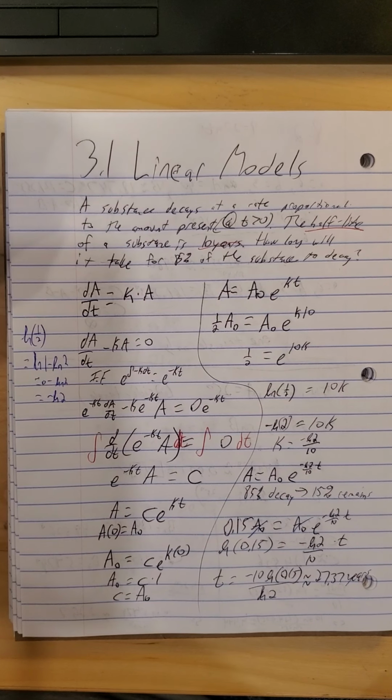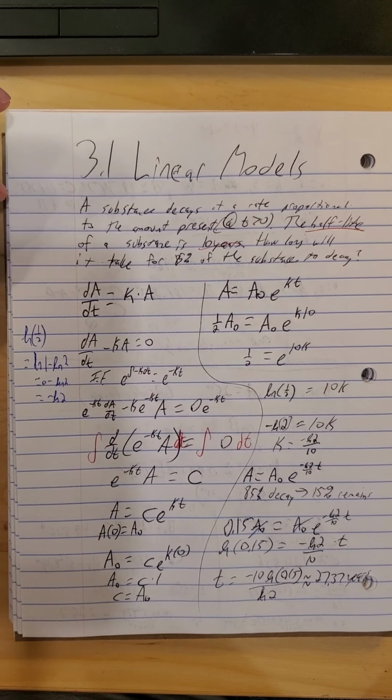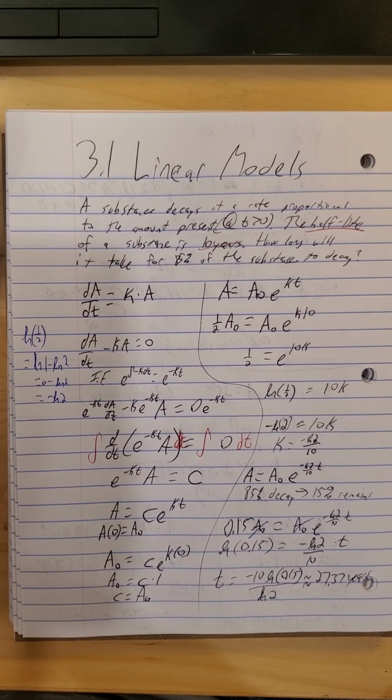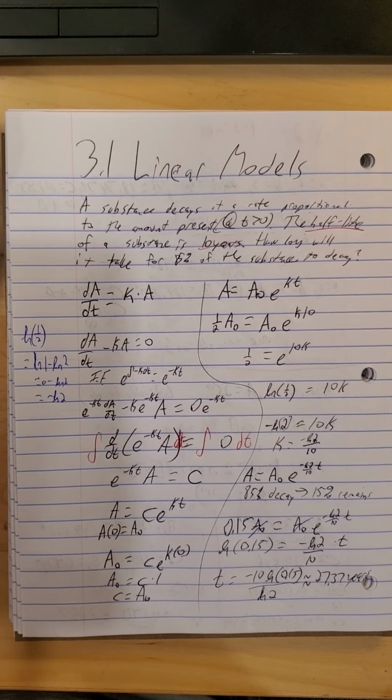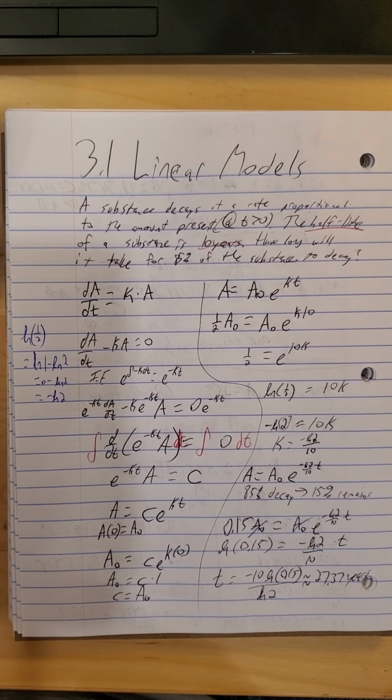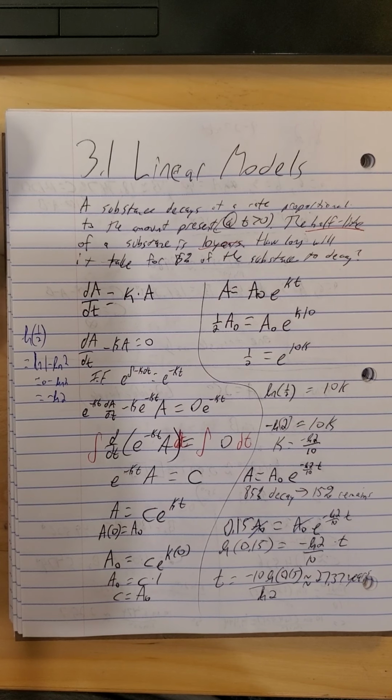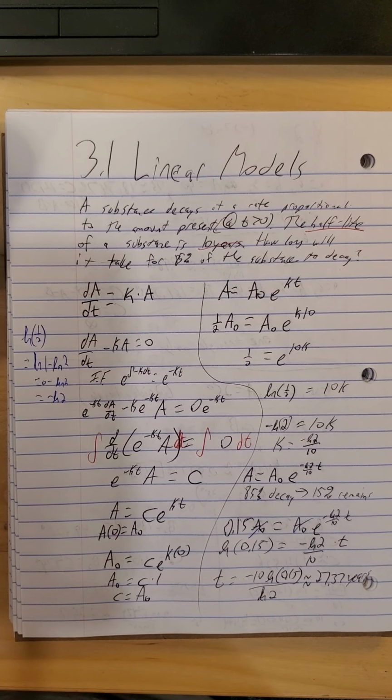If we start out with 100% of it, and it has a half-life of 10 years, then 10 years down the road we have 50% of it. Then we lose half of that 50%, so now we're down to 25% remaining after 20 years. Let another 10 years go by, and we're at half of the 25%, so 12.5% would be left after 30 years.